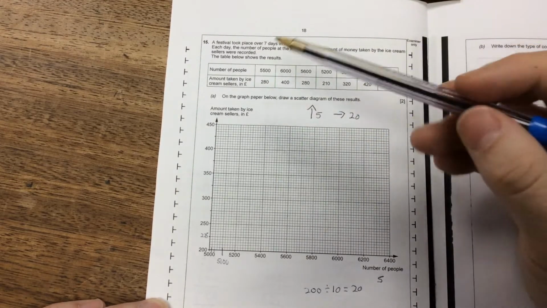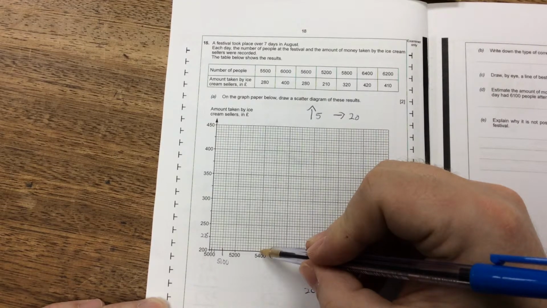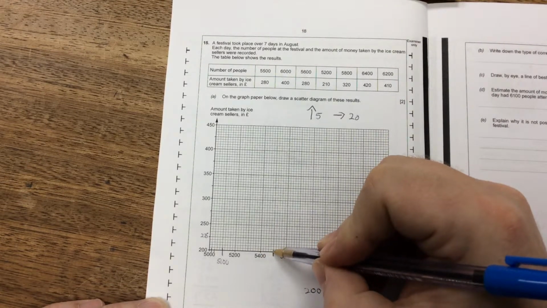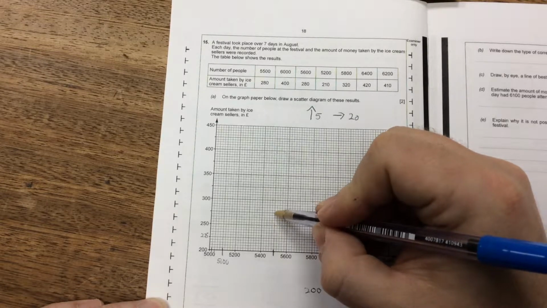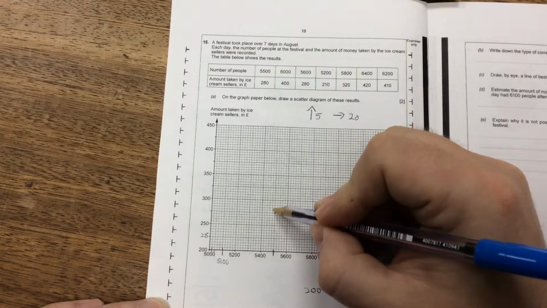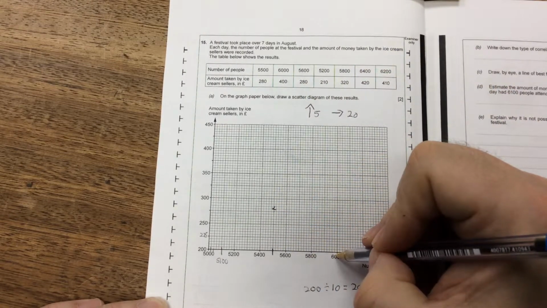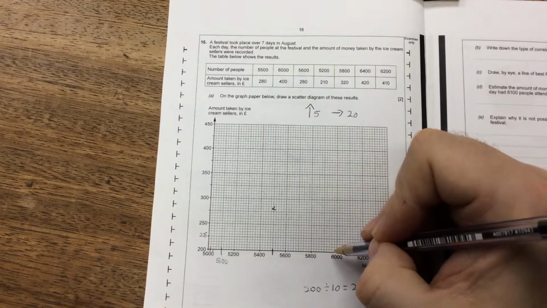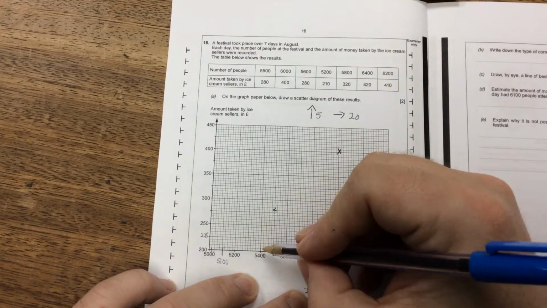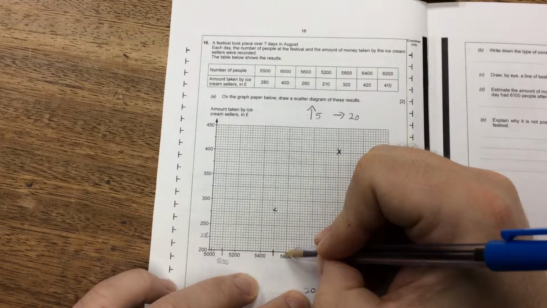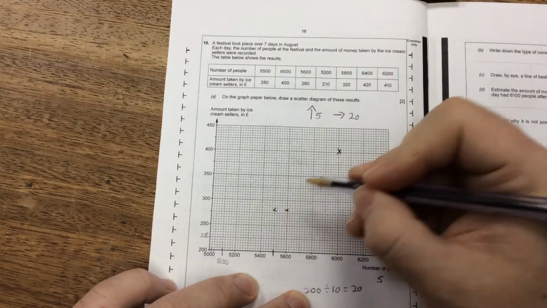So right, let's plot the points. Across 5,500, so if that's 5,400, 5,500 will be in the middle, up 280. So you've got 250, 275 in the middle, 280. The next point, across 6,000, up 400. So 6,000 up to 400, put a cross in. 5,600 up 280 again. So 275, 280.